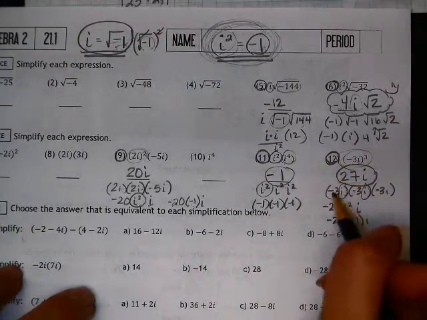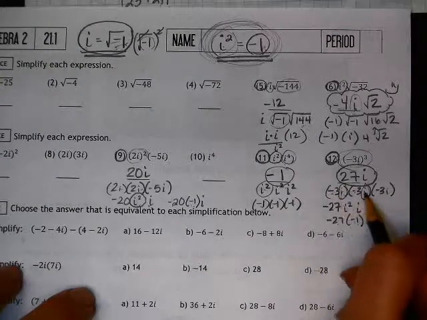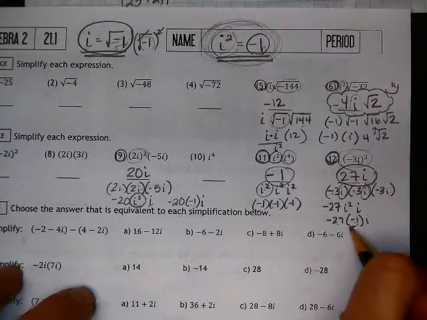So again, you did need to make sure that you multiplied all your -3's together, and then each time you have an i squared, you rename it as -1.